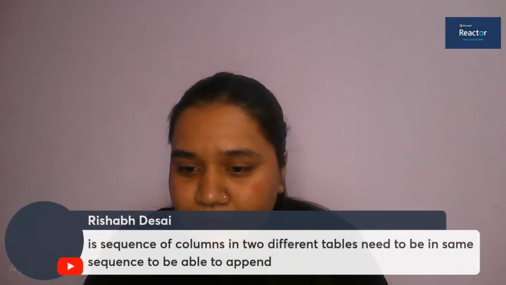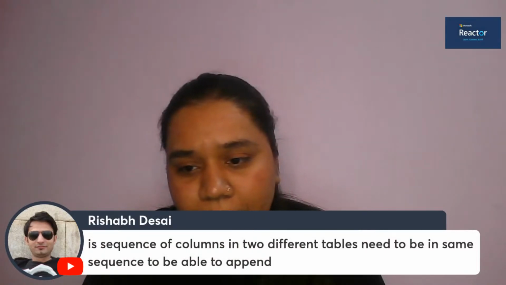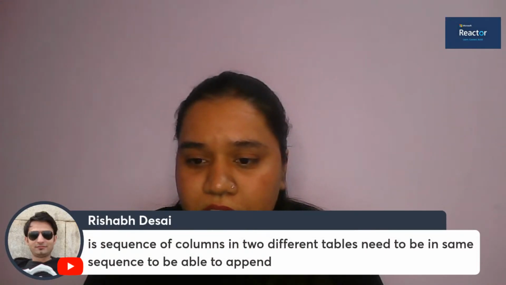How to show 20 visuals in 5 seconds? That is not something that is possible. You cannot just show 20 visuals in 5 seconds. You can create a dashboard which can keep changing, but 20 visuals in 5 seconds is not possible. Does the sequence of columns in two different tables need to be the same to be able to append? Yes, the sequence needs to be the same.